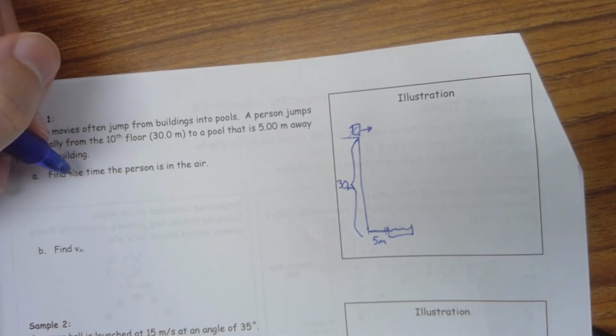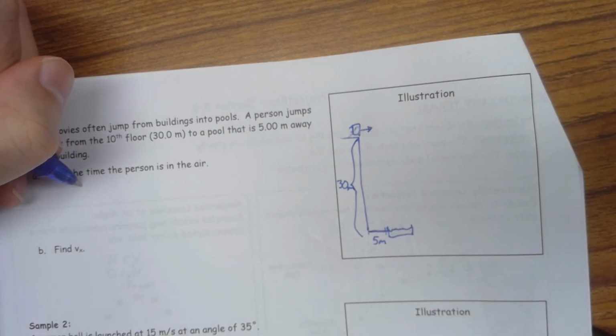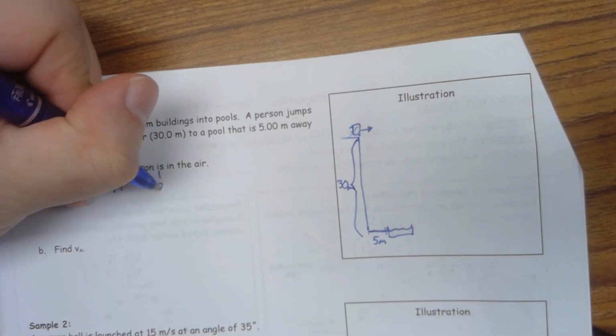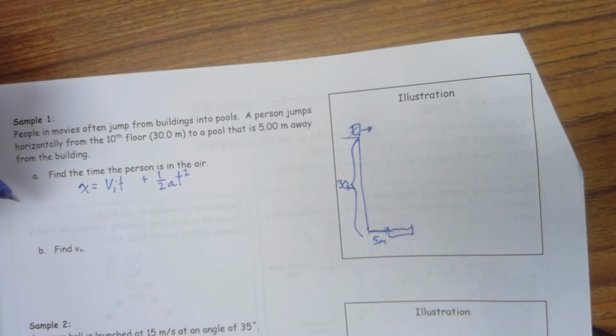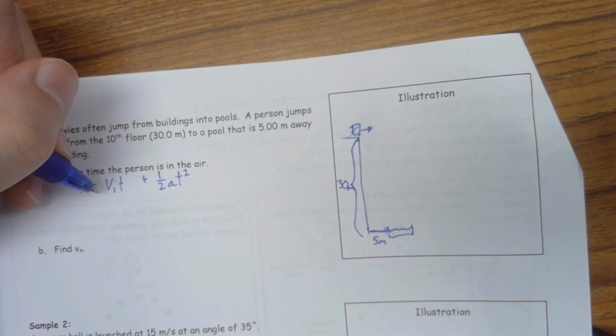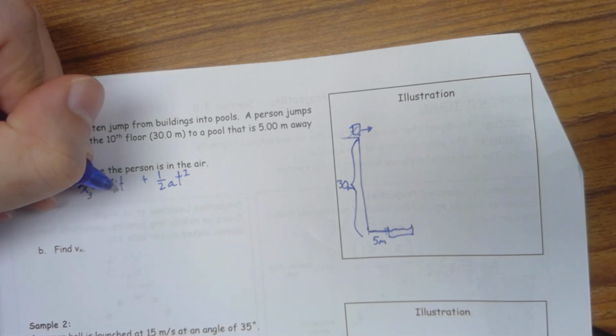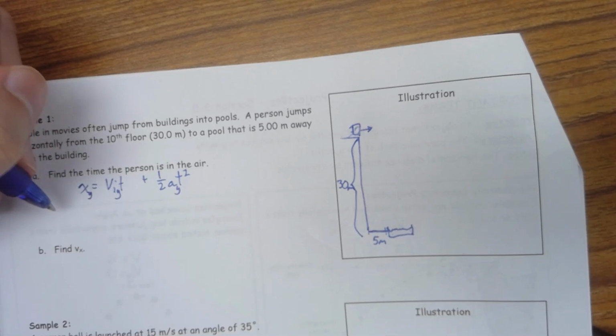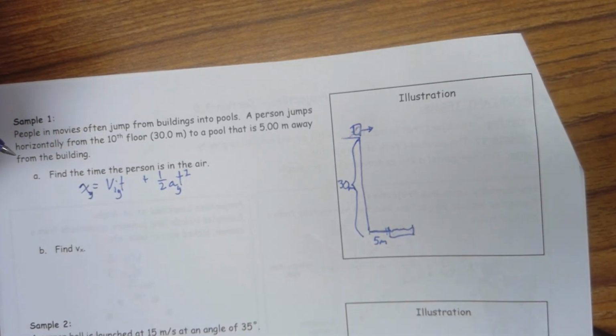Find the time the person's in the air. What equation do you want to use? Yeah, x equals VIT plus 1/2 AAT squared. This VI, in what direction are we worried about right now? The initial is a horizontal direction. All of these are vertical issues, so I put a little y to talk about up and down, just to say it's a vertical thing, like an XY graph.